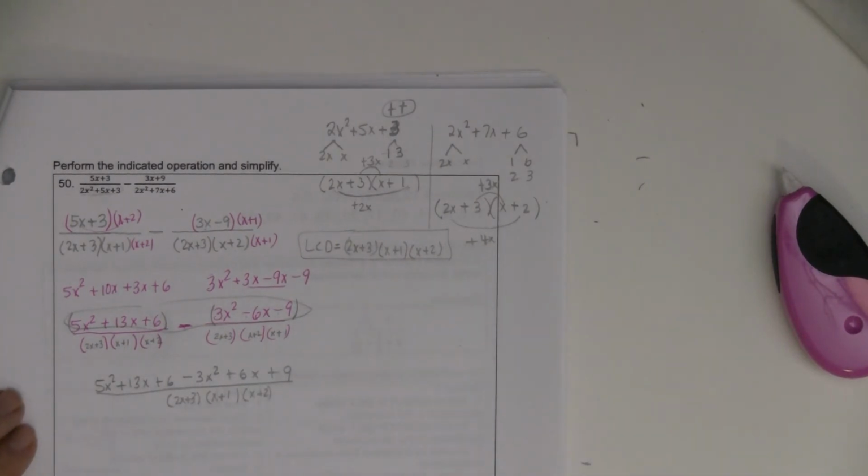And now I'm going to combine like terms. 5x squared, take away 3x squared is 2x squared. 13x plus 6x is 19x. And 6 plus 9 is 15. All over the common denominator.